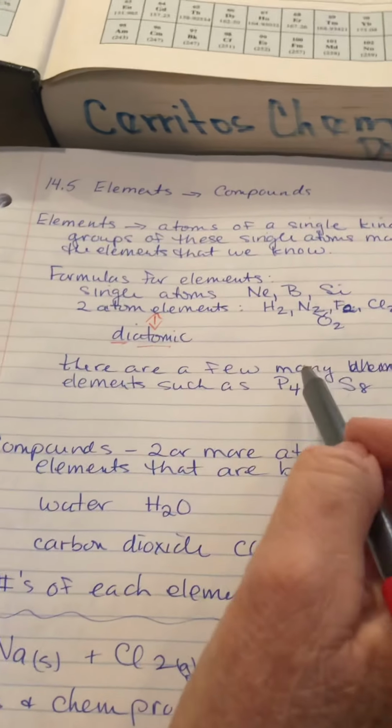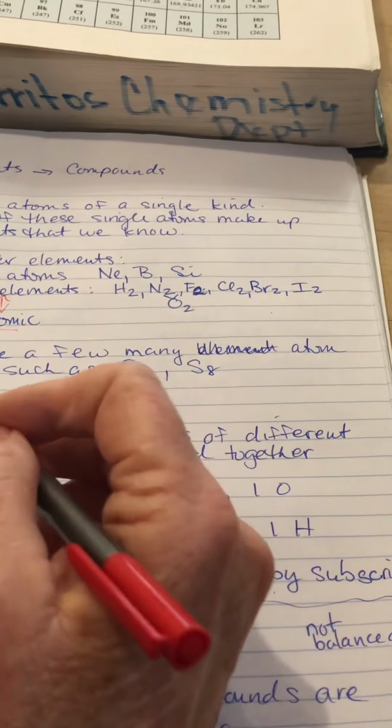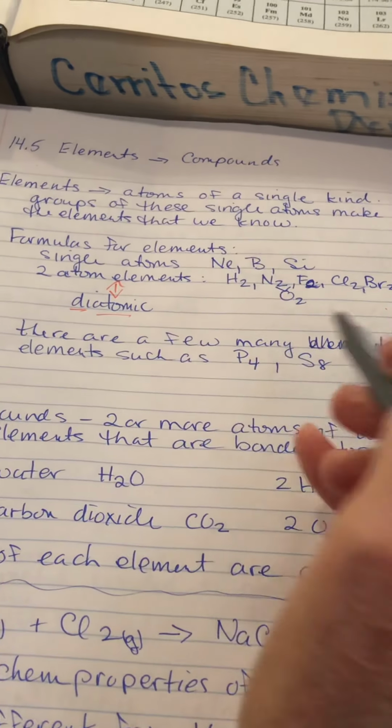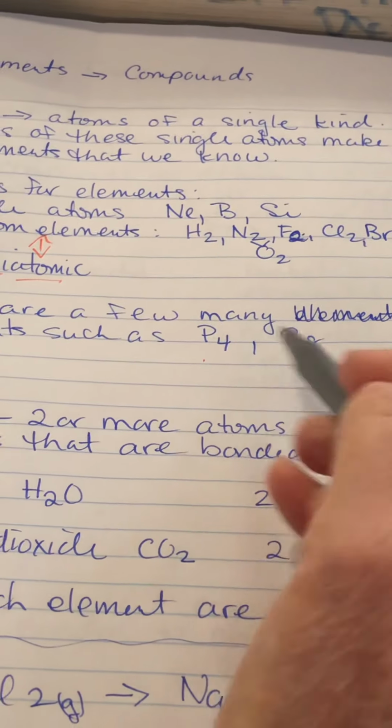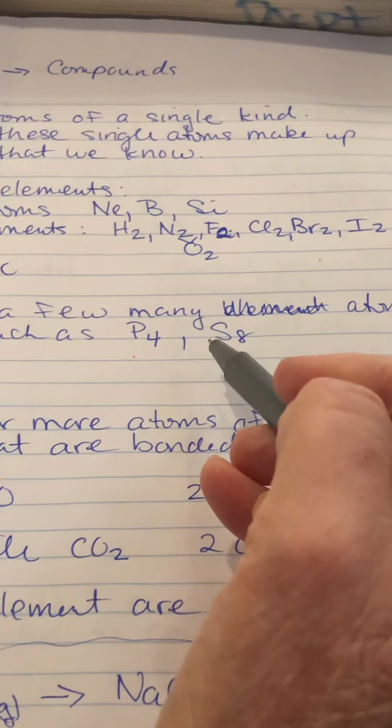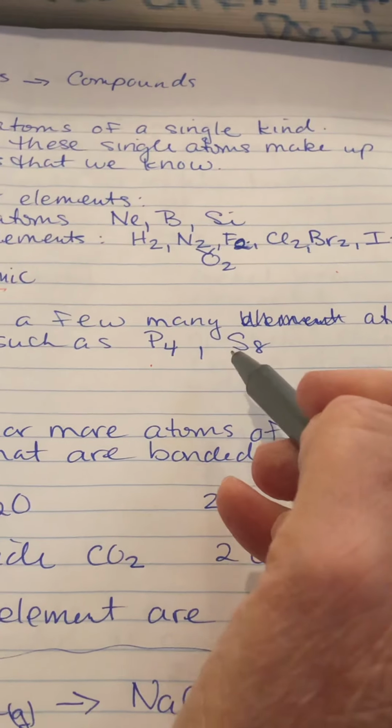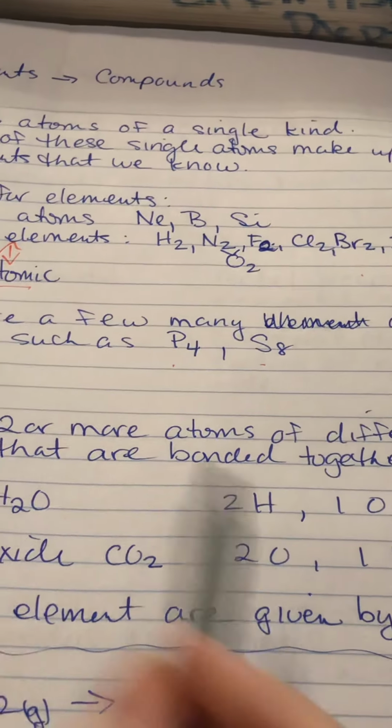There's a few elements which comprise more than 2 atoms. Phosphorus exists in clumps of 4, P4. Sulfur exists in clumps of 8. We write it as S8, but that's only when they're by themselves.